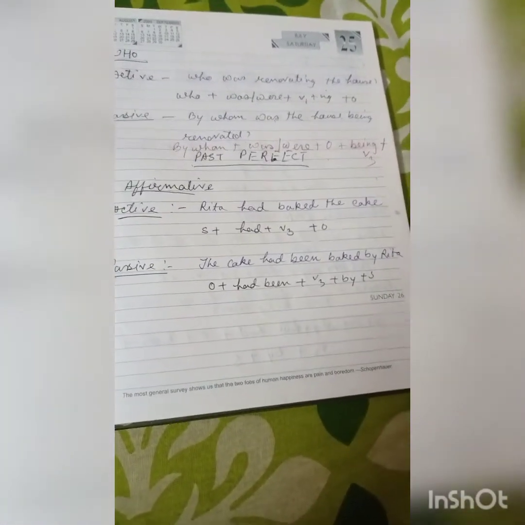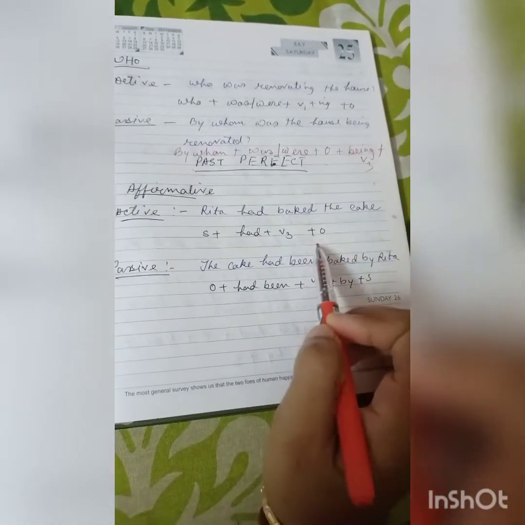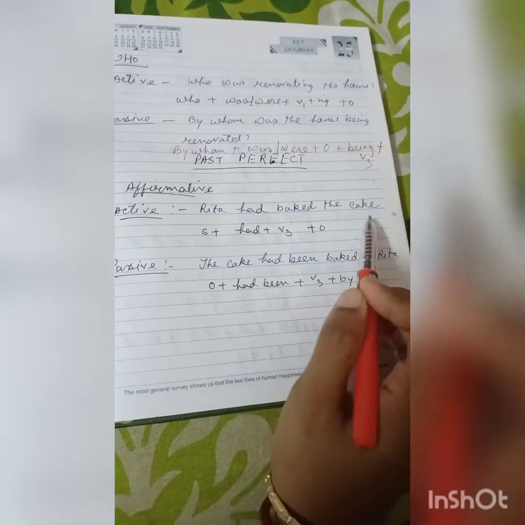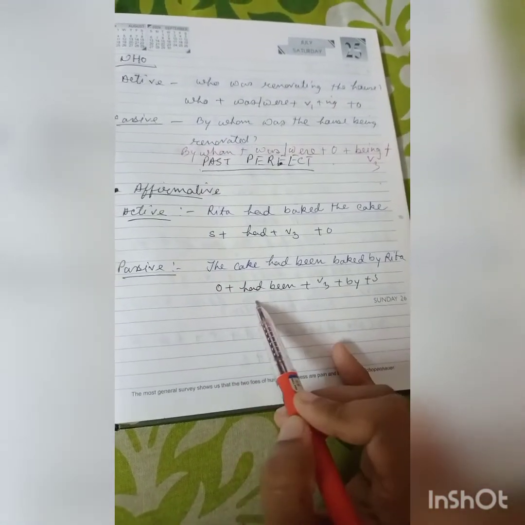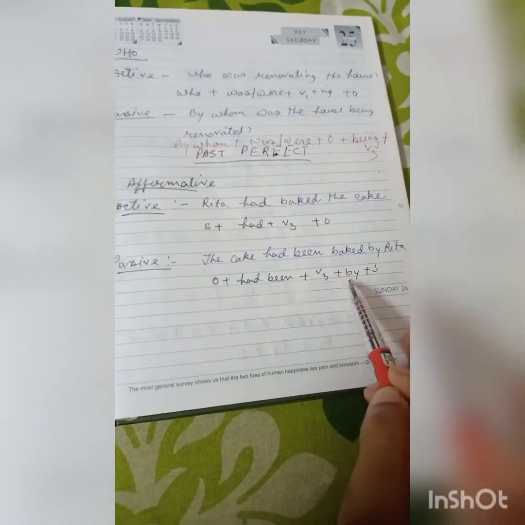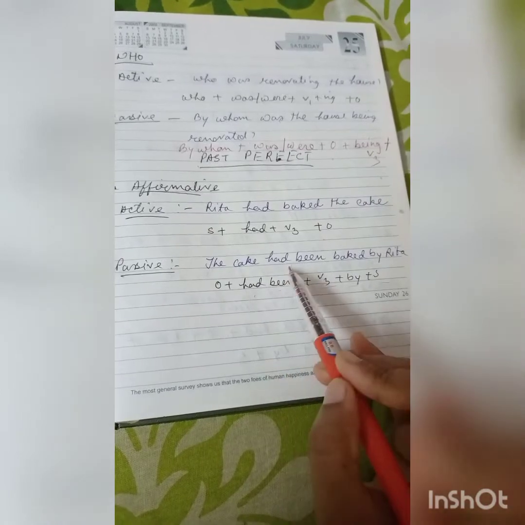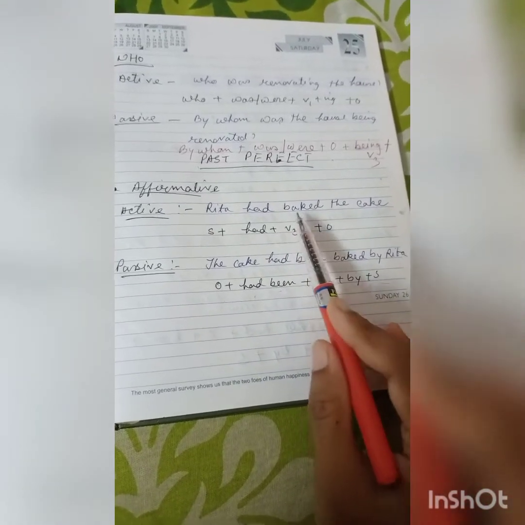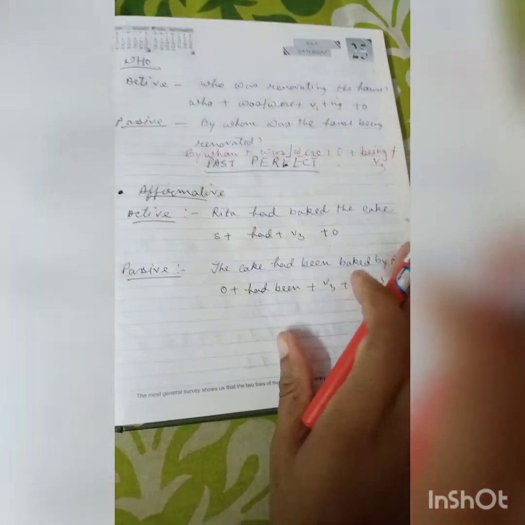Okay. Now come to past perfect, affirmative. Subject had, verb 3, object. Rita had baked the cake. Okay. Object, in passive voice, object had been, verb 3, by, subject. So which one is the object? The cake. Cake had been, verb 3, baked, by, subject is Rita. Okay.